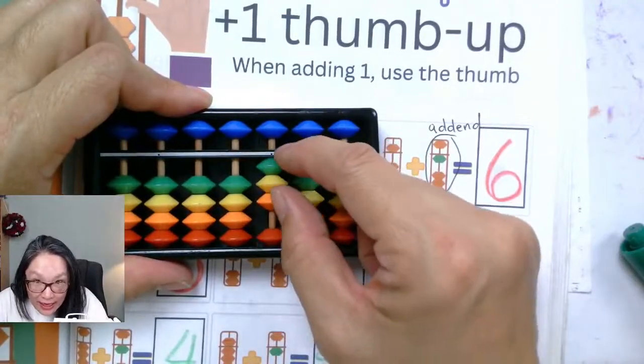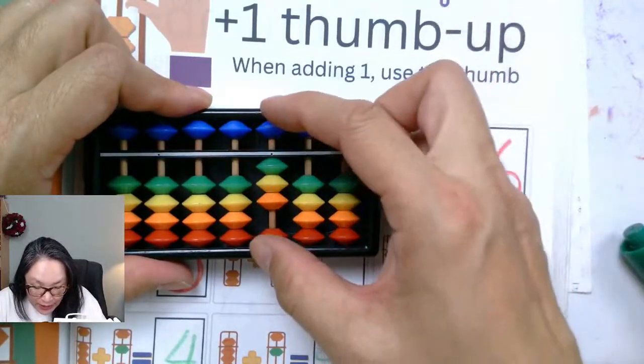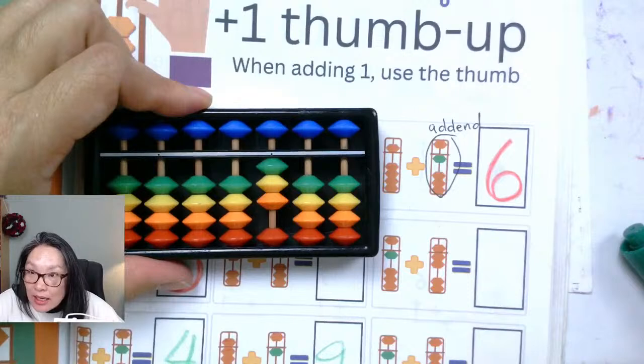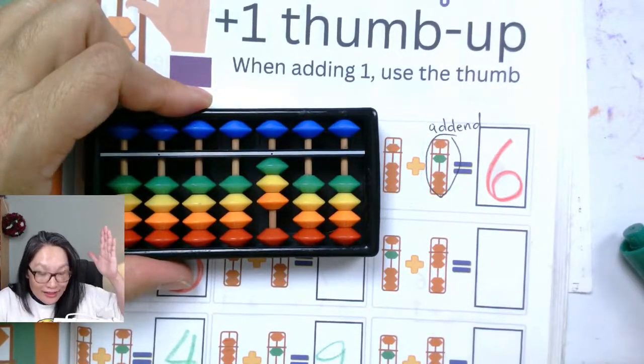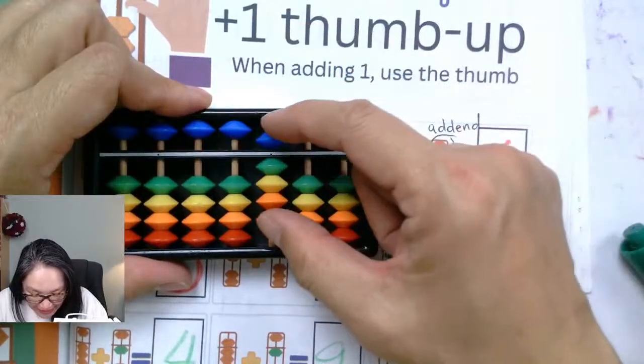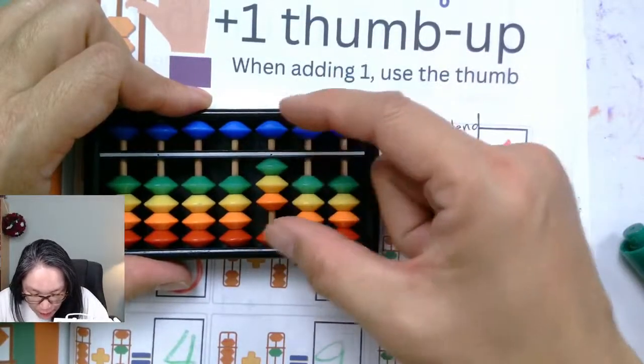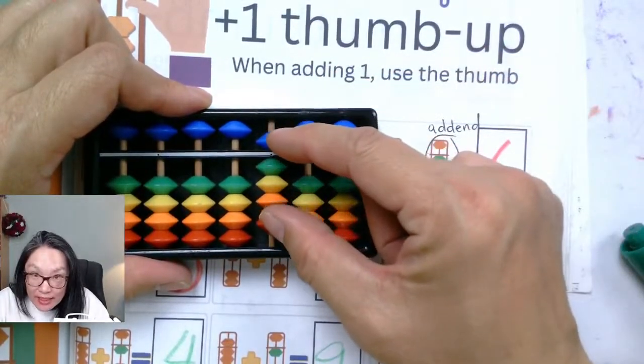I have 3. If I have 3 and I want to add 6, where's my camera? There we go. Yes, we can. So we can add the 6. So when we look at it, we want to take away the 6. Can we do it? Yes, we can. We can take away the 6.